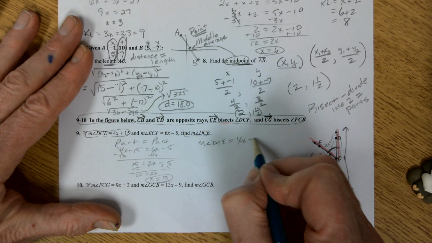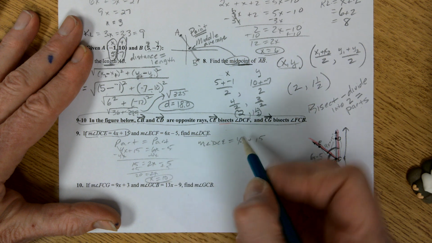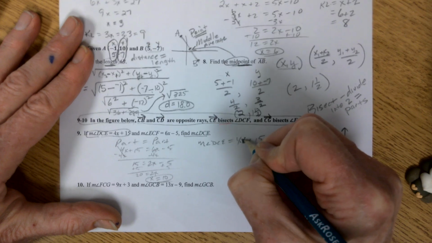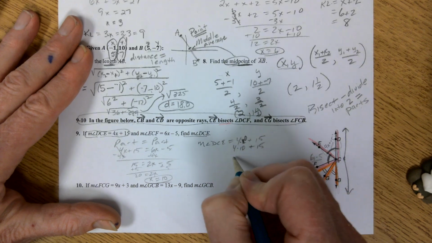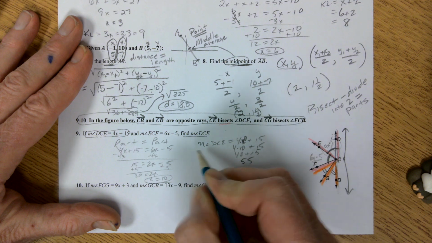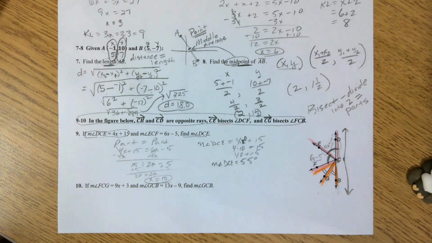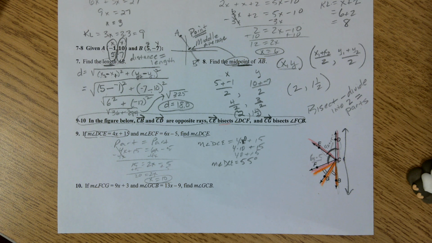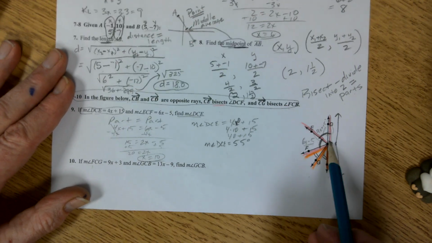So I'm replacing this 10, replaces my x. So this 10 goes right on top of it. And this is multiply. So this is 55. Okay, 55 degrees.